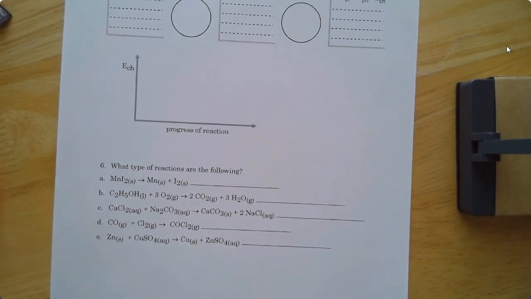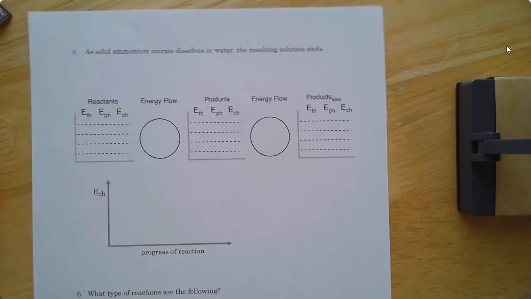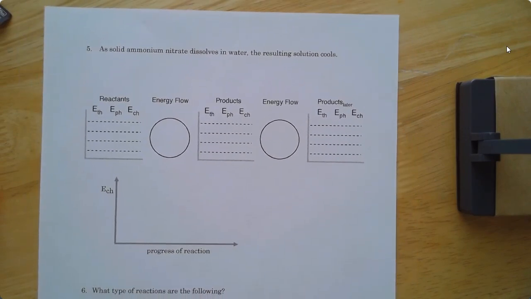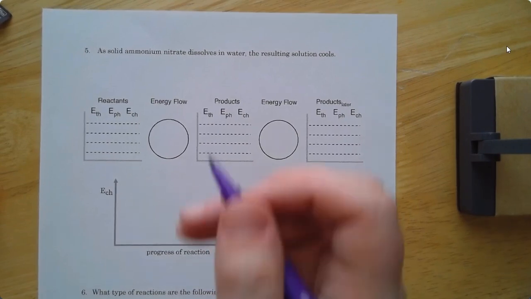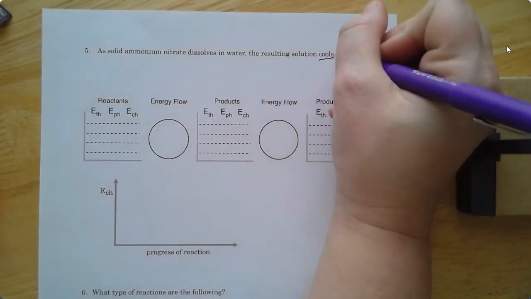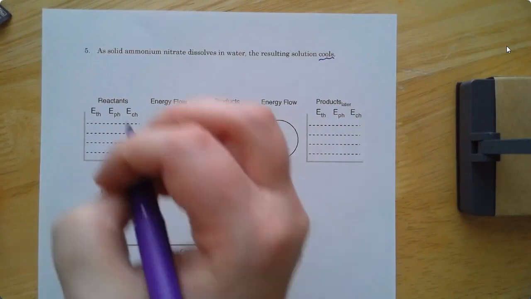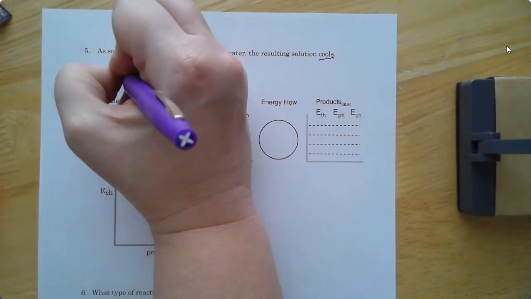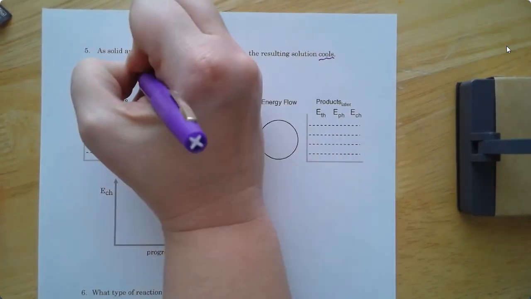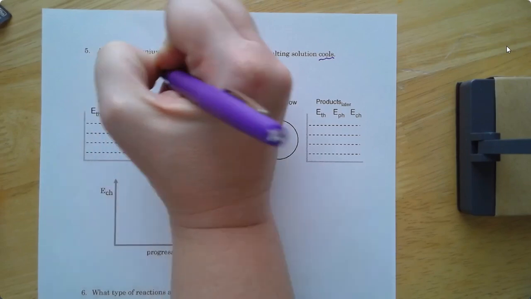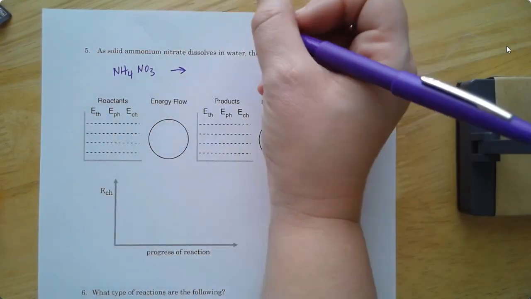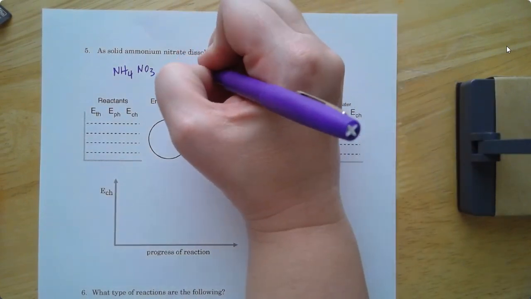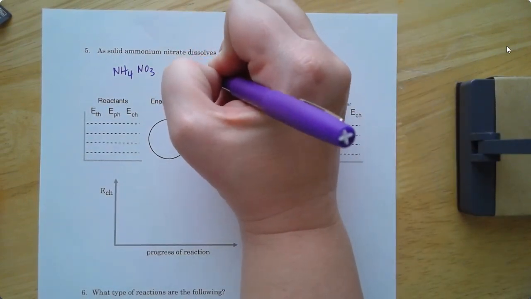Okay, so number 5. As solid sodium nitrate dissolves in water, the resulting solution cools. This is a clue about thermal energy. So we need to write, let's see, our ammonium nitrate, NH4NO3, dissolves in water. So when it dissolves in water, that means it's going to dissociate into its ions. So we're just going to split it up.